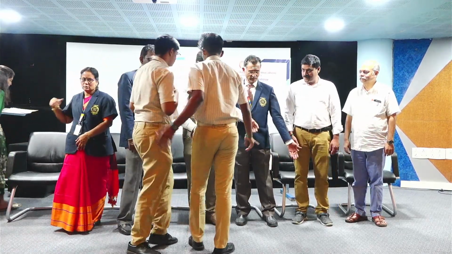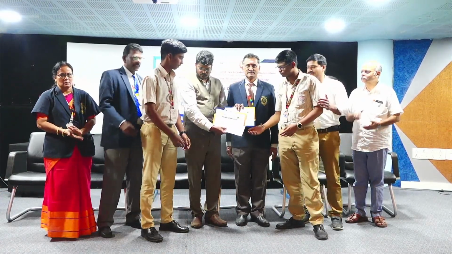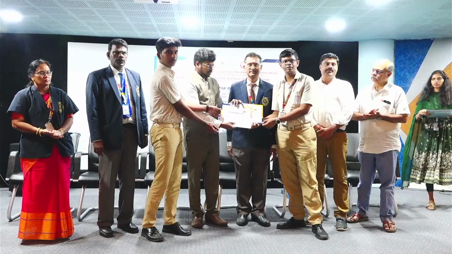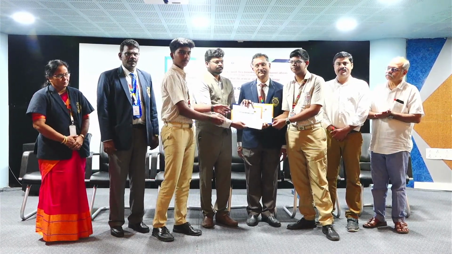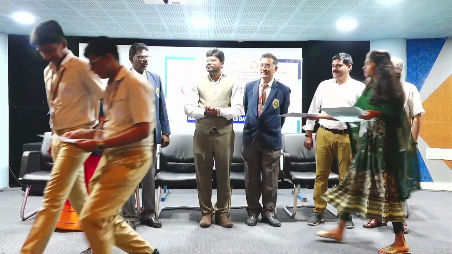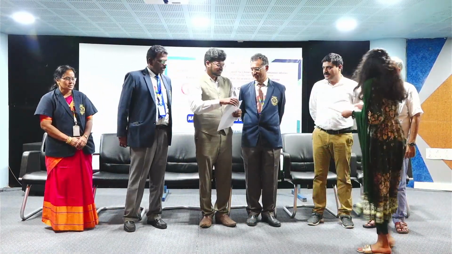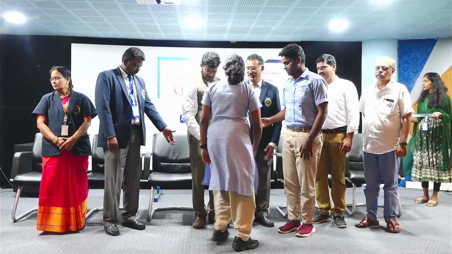Second place goes to Sri Niketan Pathasala, Tiruvallur, Rahul and Rakshita. Third place goes to Sri Shankara Bala Vidyalaya Golden Jubilee School, Adirai and Kirti.